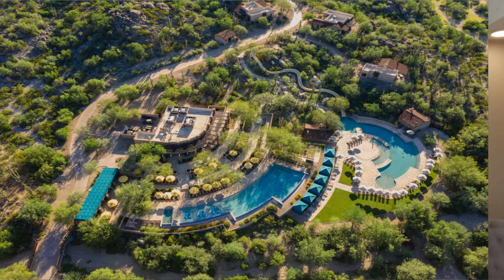And for resorts, a lot of resorts, since they're so large and it's hard to encapsulate what the property looks like in one photo, a lot of times they get an aerial shot. So they'll get an aerial photo from a drone or an airplane and use that as their main photo.